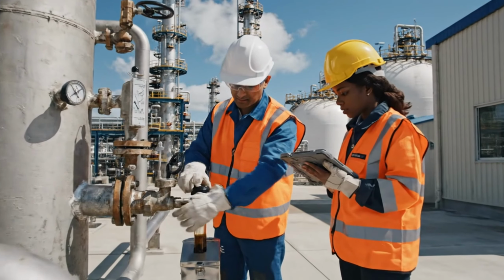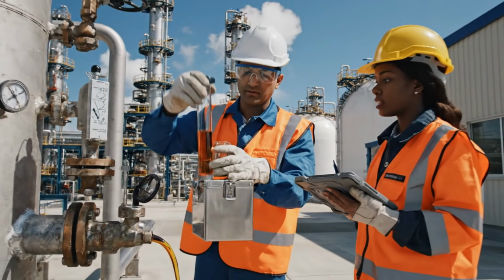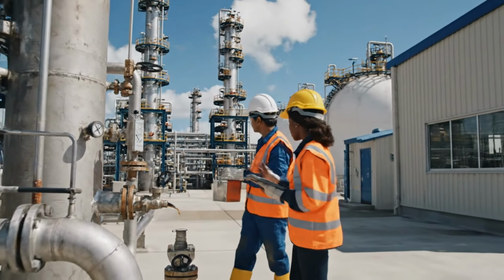The color is slightly off, darker than the last batch. Let me cross-reference the density readings. The viscosity seems stable, though.